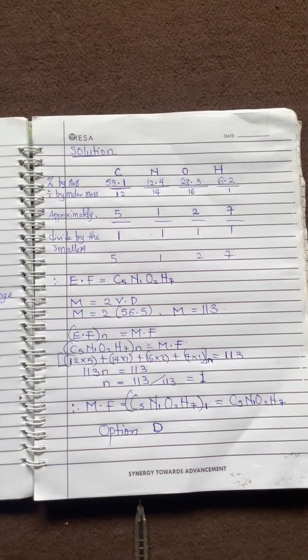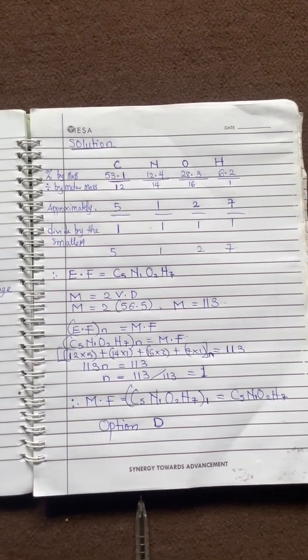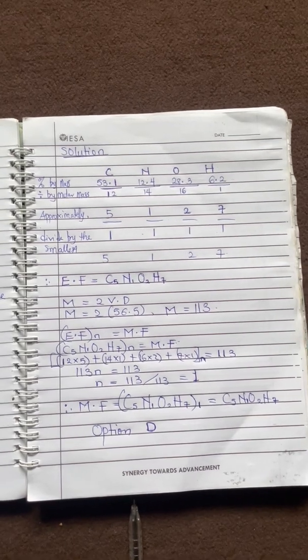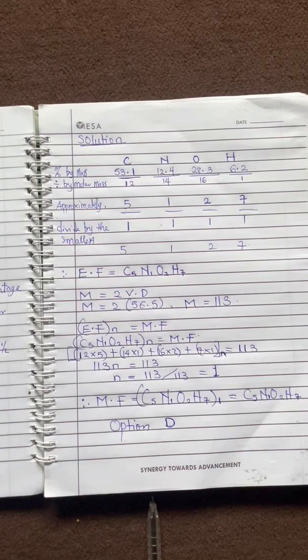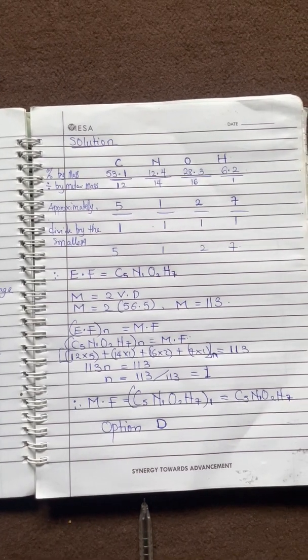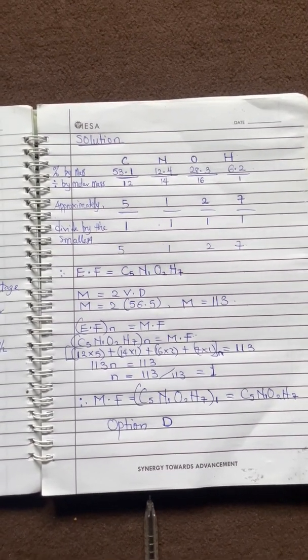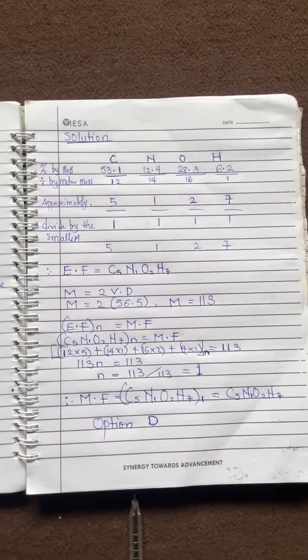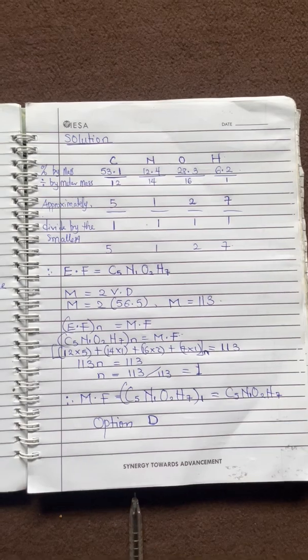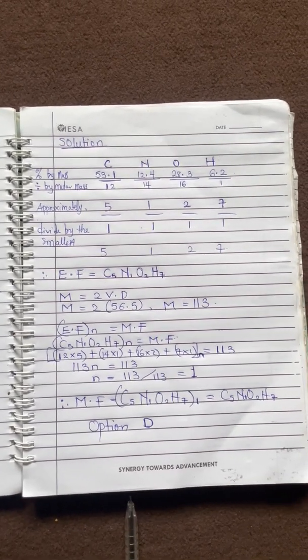As our n is 1 now, assuming our n is another value, what we just do is go back to our general formula and use the n to multiply all the atoms that we have in the empirical formula. If we do that, we are going to have that option that we just got. So the correct option to that particular question, 1984 question 28, is option D.